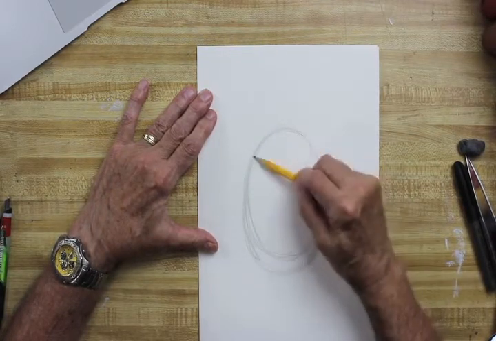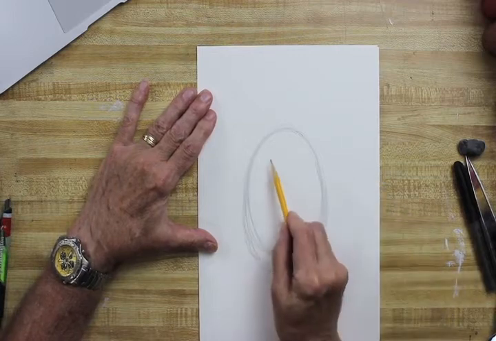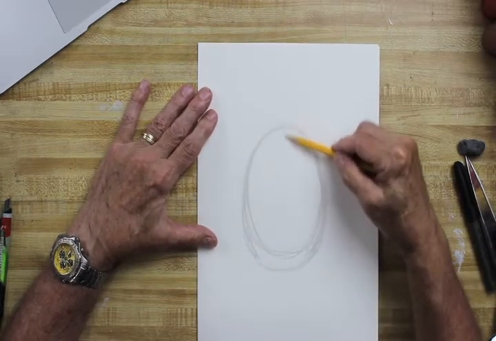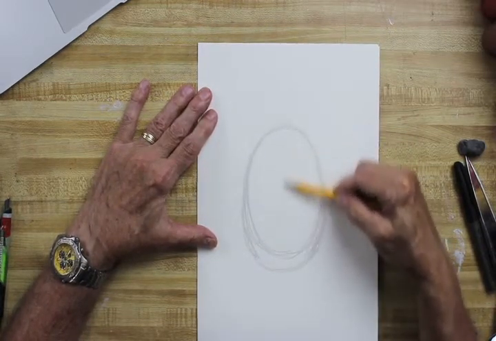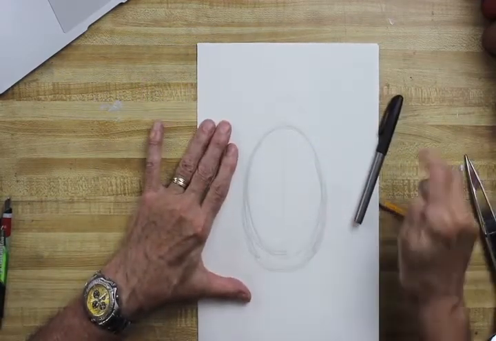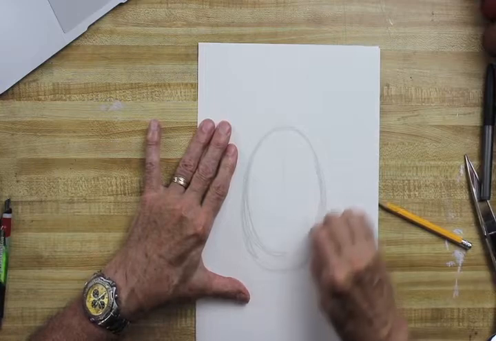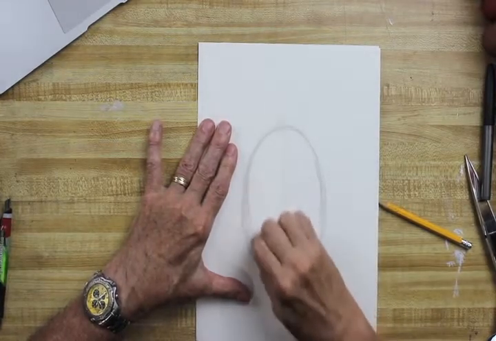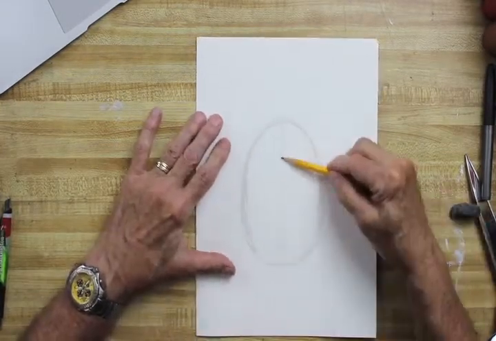Okay, great. And right away we're gonna make a kind of a center line here to kind of balance his body out and kind of give us a little bit of reference for what happens later. Let me erase a couple of those preliminary lines there. Okay.